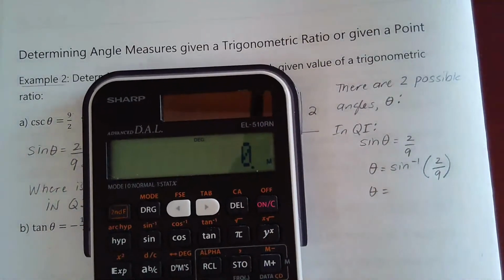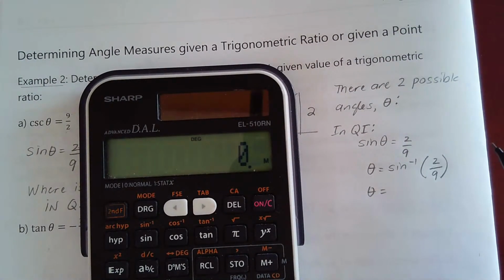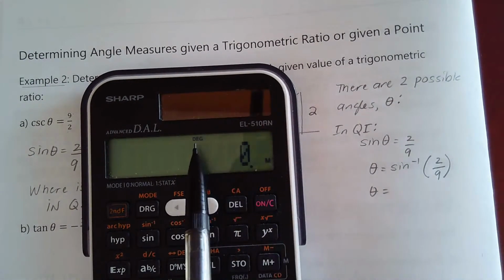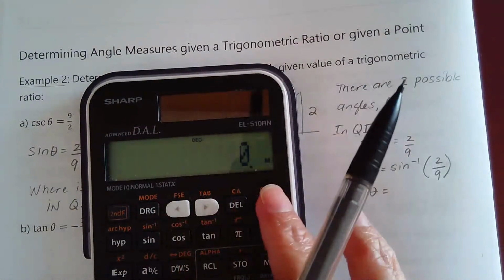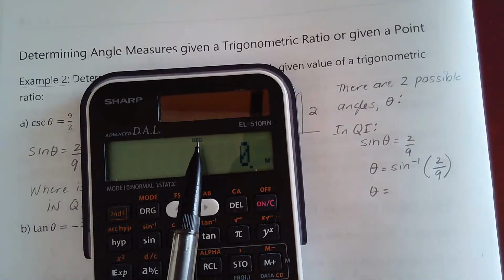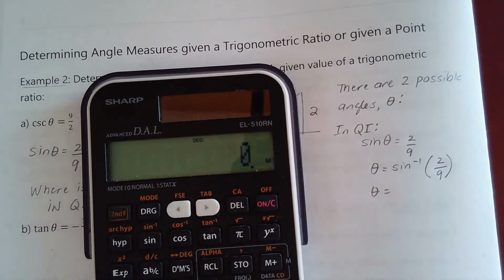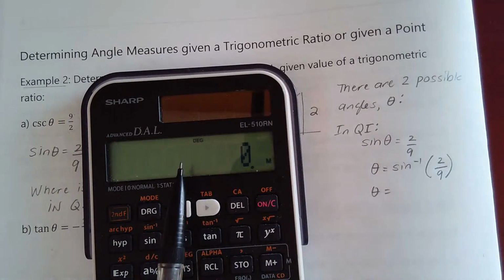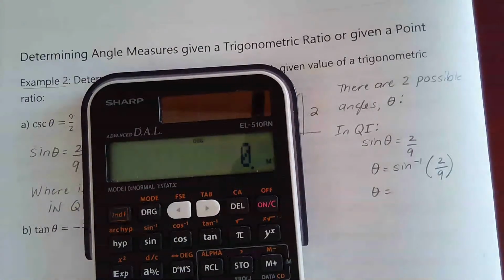Before you do this, and I know that I can't see your calculator, we have to make sure that our calculator says degree, or it says D somewhere on your calculator. If it's in something else, then we're not going to get the same answer. If you need help with your calculator, let me know through email, and I'll help you out with that one.